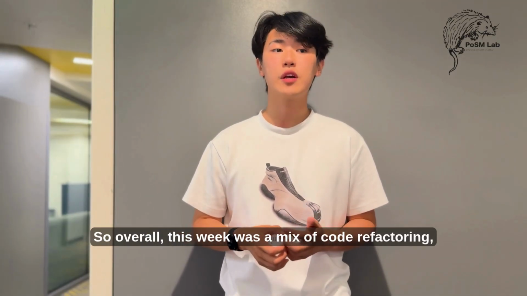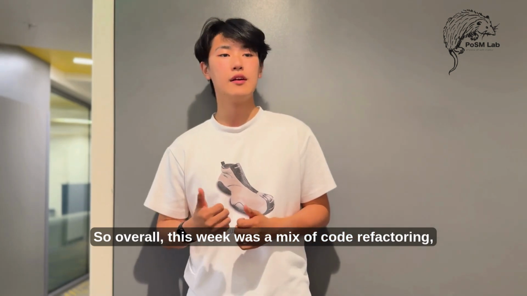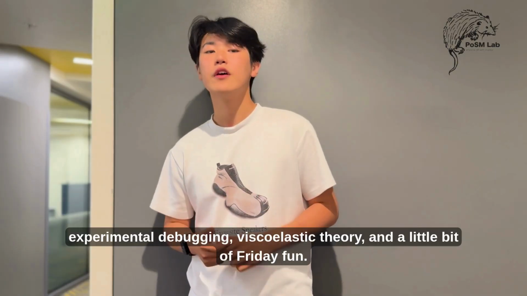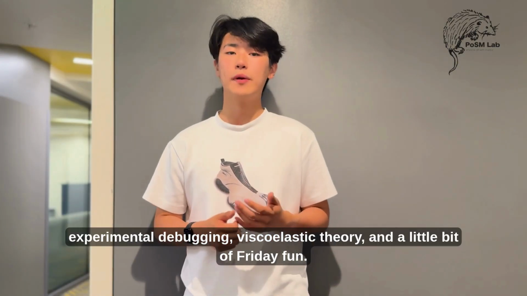So overall, this week was a mix of code refactoring, simulation convergence testing, experimental debugging, viscoelastic theory, and a little bit of Friday fun.